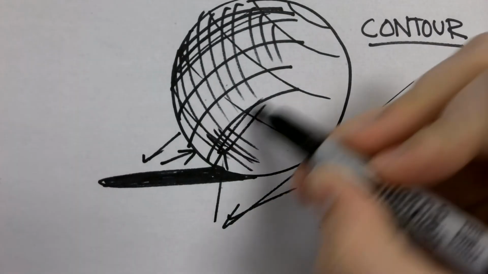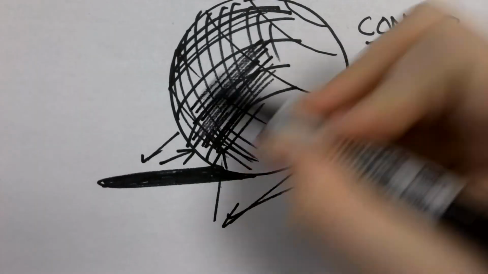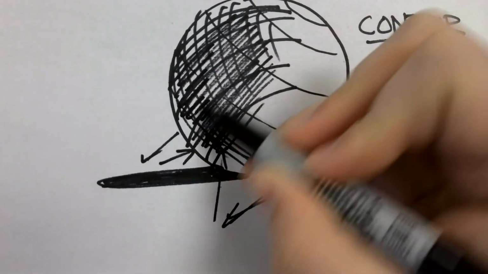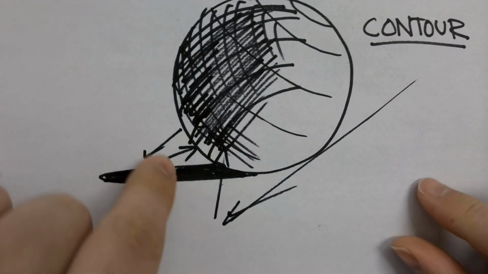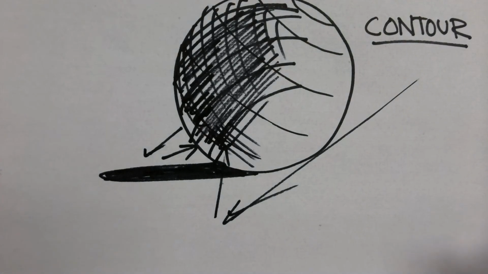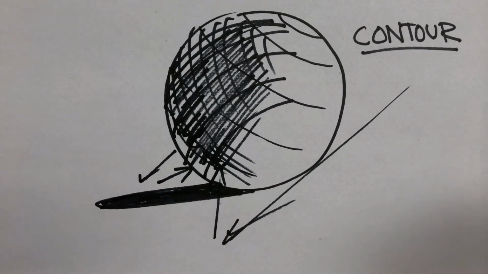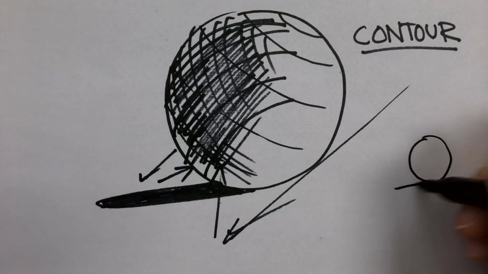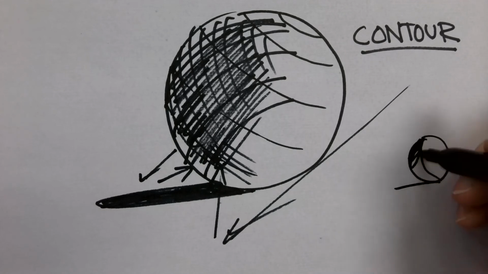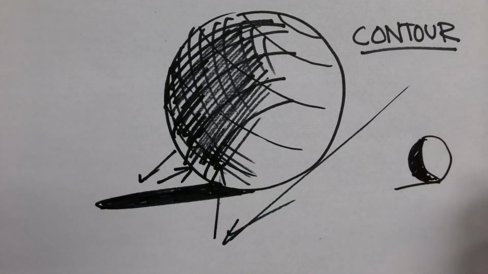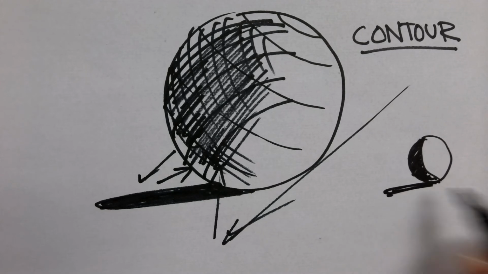So you always want to leave just a little strip of light where the table itself is lighting up the sphere. It's one little hint a lot of artists miss. They go in and they draw their sphere having a perfect shadow, and it just doesn't look as realistic.